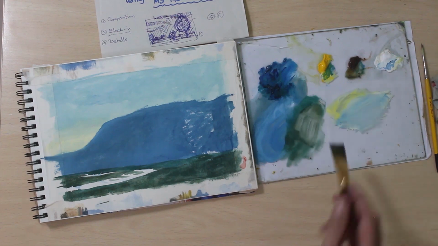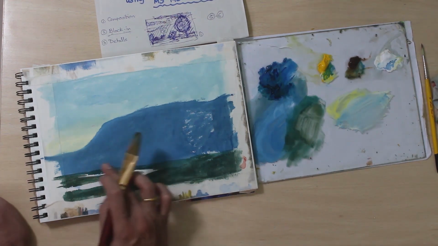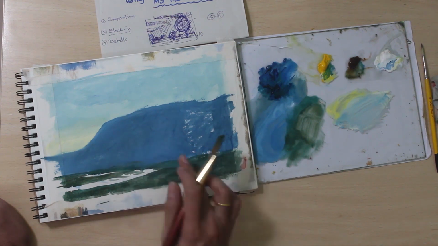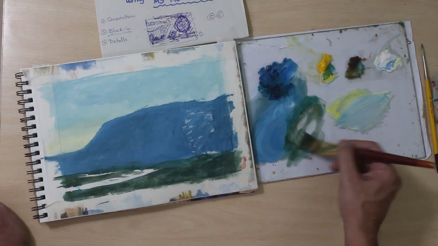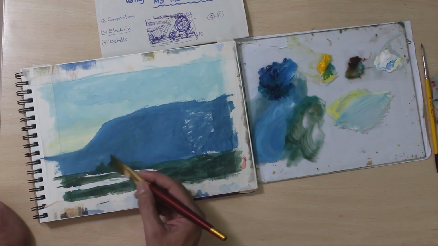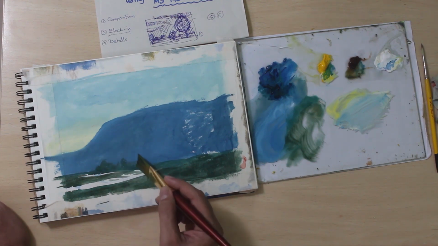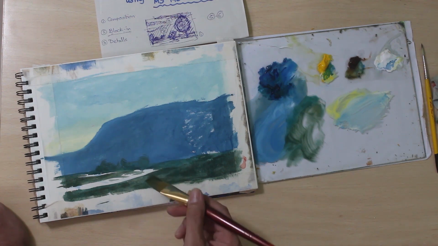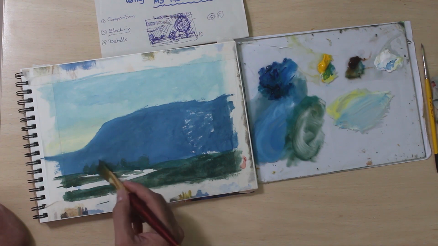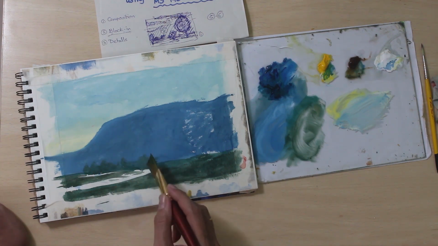And I don't want this edge to be sharp, so again I should have done it earlier, but I can do it now. And I can go in and add some bushes with the same color, and I want them to be hazy or blurred because they are at such a distance.